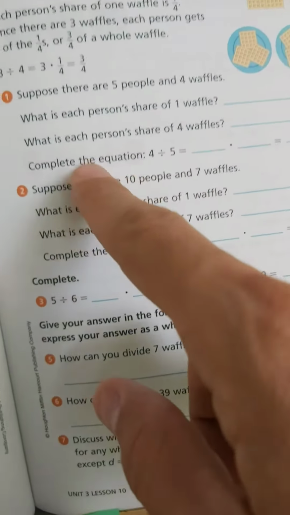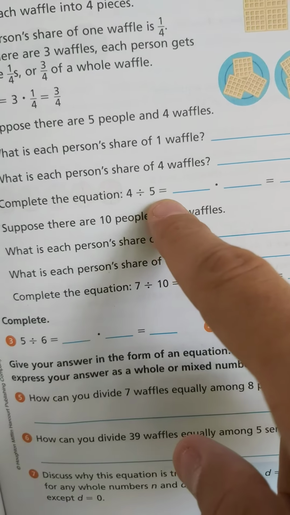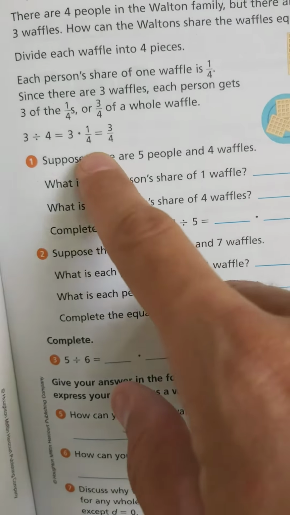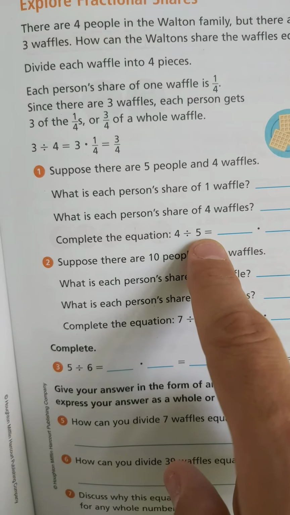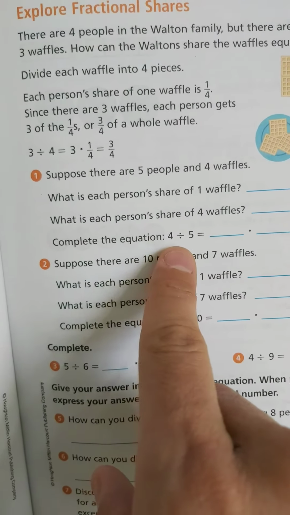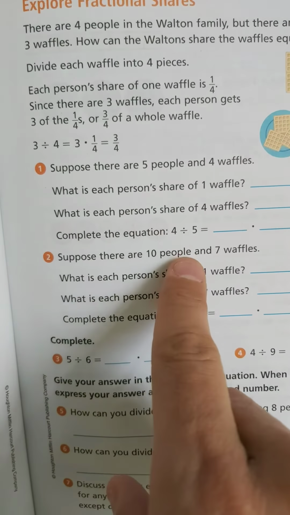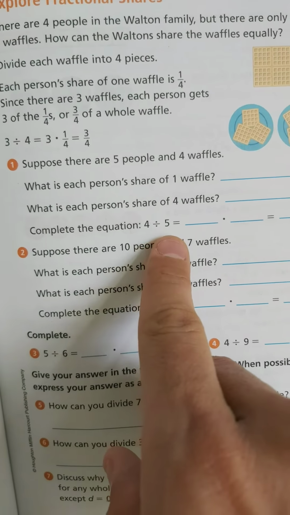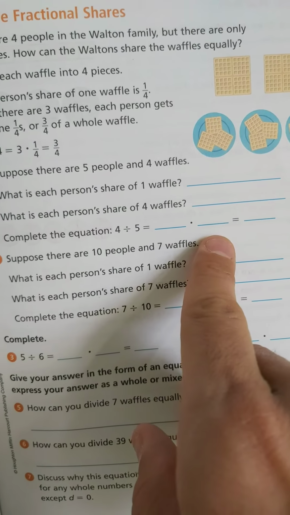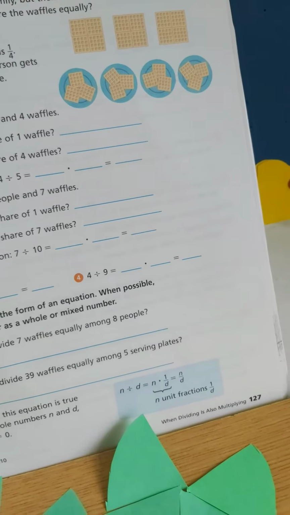That's 4/5. So when you complete the equation, 4 divided by 5 is the same as saying 4 times the reciprocal of 5. We change the division to multiplication, just like here, and we get the reciprocal of 5 to make it 1/5. So it's 4 times 1/5 equals 4/5.